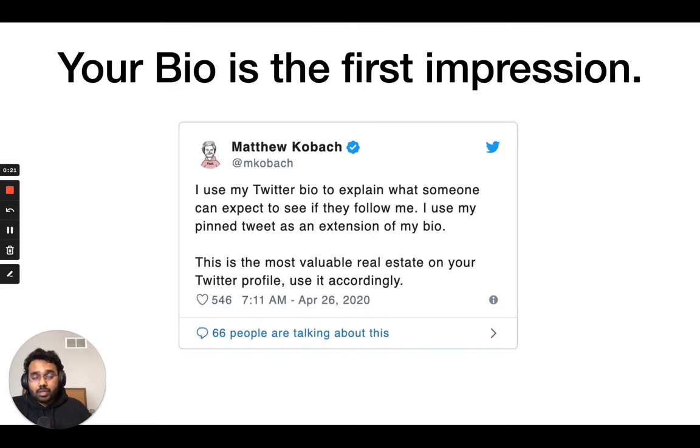They might be coming to your profile maybe just for 30 seconds or a minute or 2 minutes, and most people are browsing Twitter using their mobile phone. So they don't actually spend too much time on a profile once they land on it. They just do a quick browsing and make a quick evaluation as to who you are.